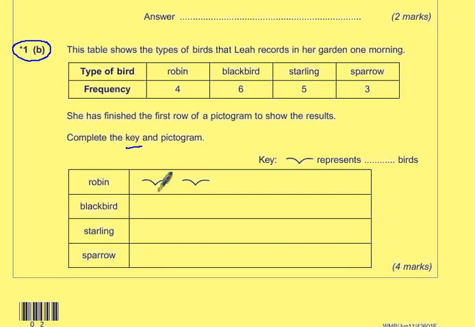So for a robin, let's write our numbers down here. So we've given 4 for robin, 6 for blackbird, 5 for starling, and 3 for sparrow. So 4 birds, here is 2 of them. So one diagram represents 2 birds.